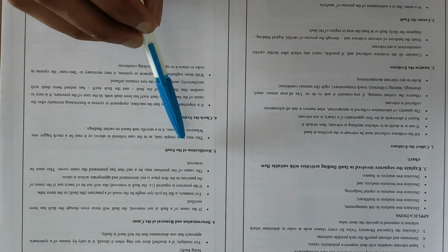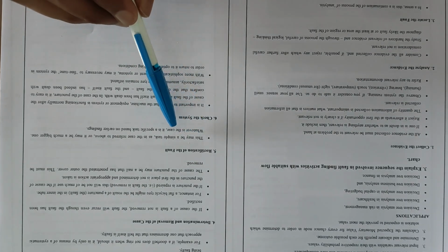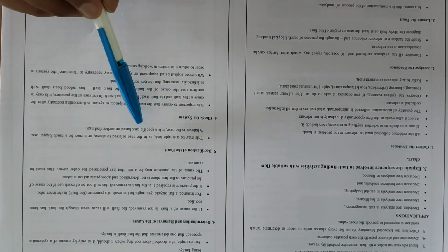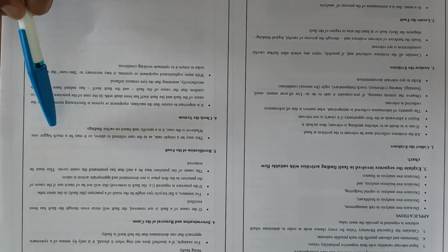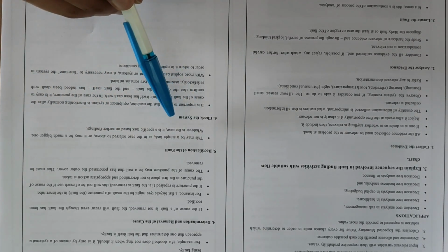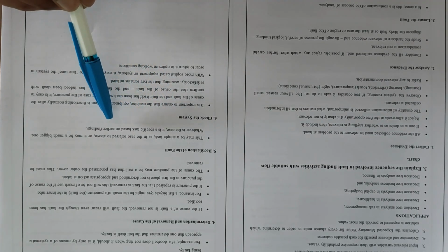Rectification of the fault. This may be a simple task, as in the case referred to above, or it may be a much bigger one. Whatever the case, it is a specific task based on earlier findings.